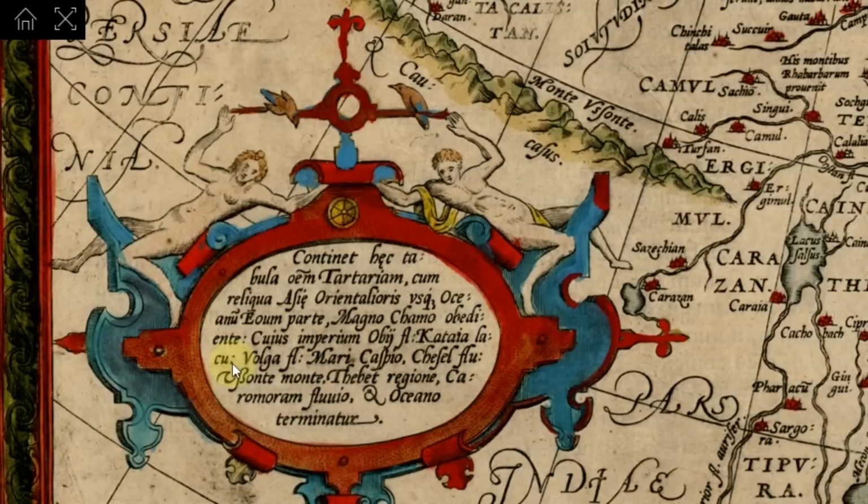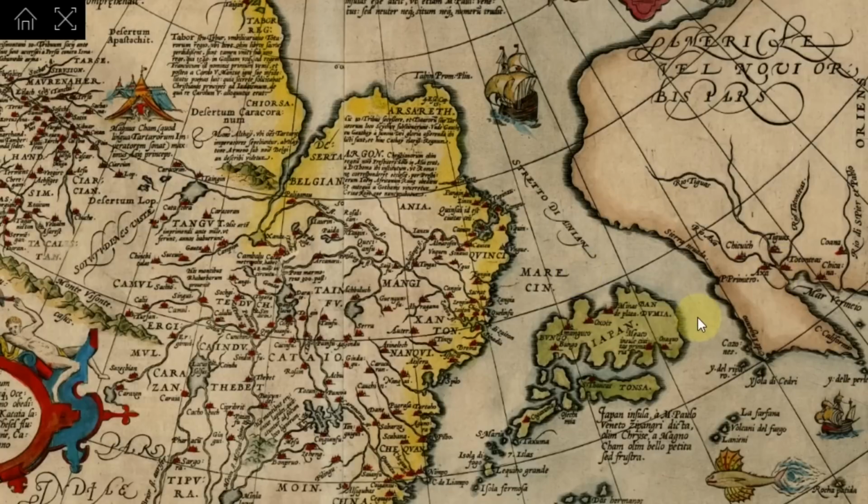So if we come down to the bottom left, this bit here says, "This map contains the area of Tartaria, with the remaining part of East Asia to the Morning Ocean, subject to the Great Khan, whose might is bounded by the River Ob, Lake Cathay, the Volga, the Caspian Sea, the River Shezl, the mountains of Uson, the area of Tibet, the River Karamora, and the ocean." So before we read any more, we're just going to examine some things that we can see on this map.